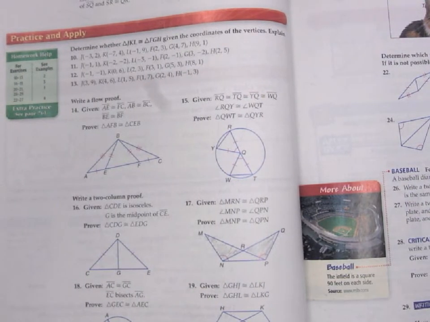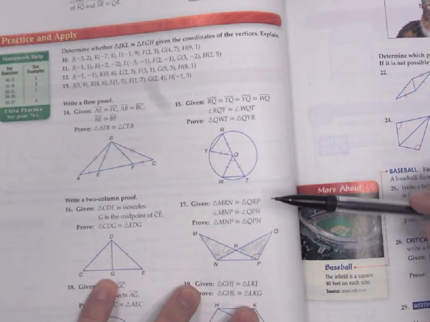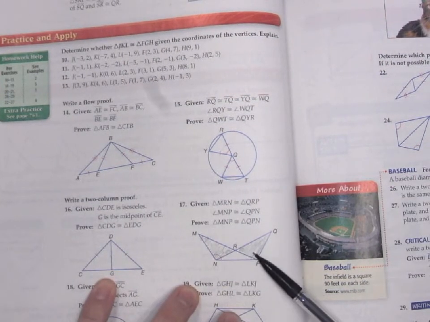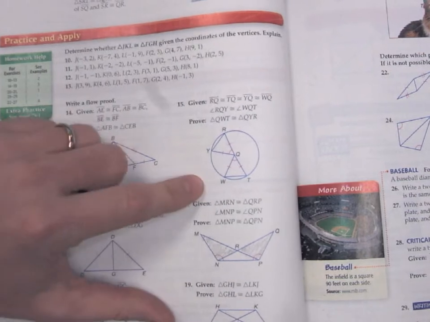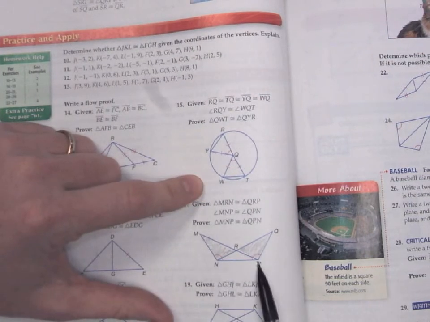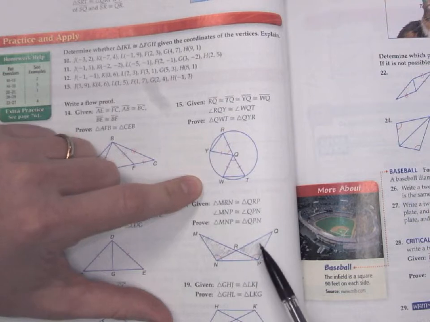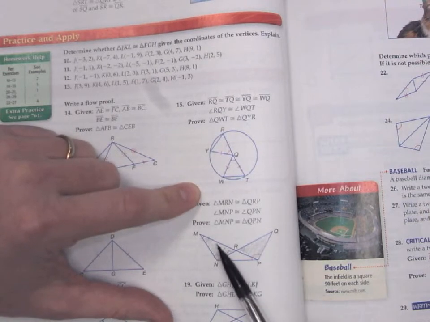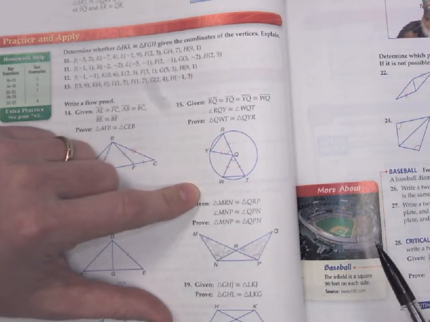The congruent statement itself that's given in the very first one says that these two triangles are congruent, right? And your goal is to say that MNP and QPN are congruent. So we want to find out that these overlapping triangles are congruent, okay?